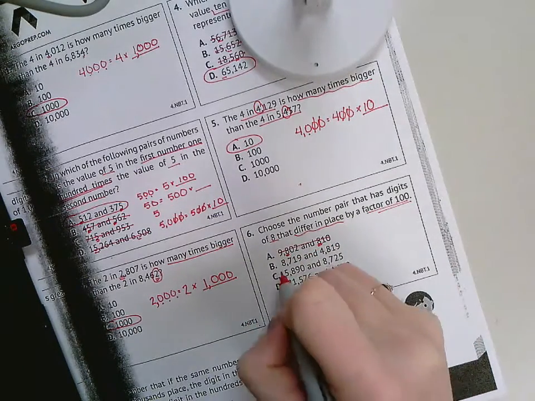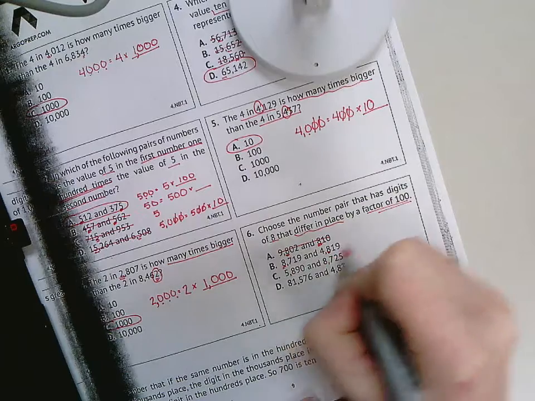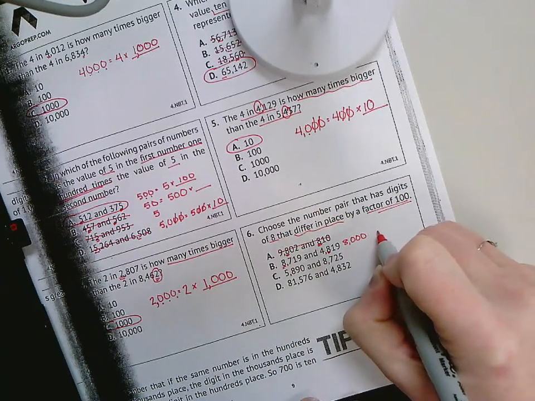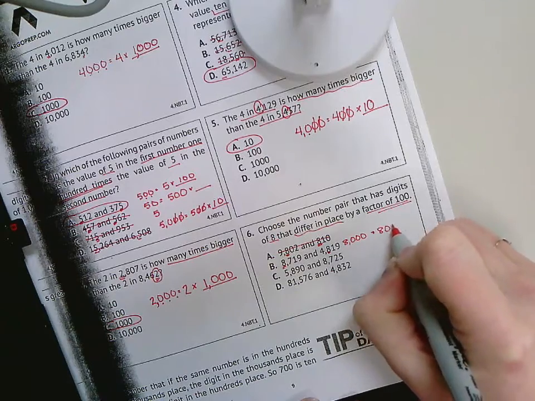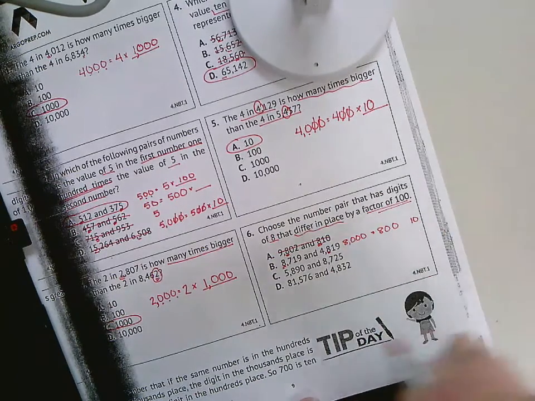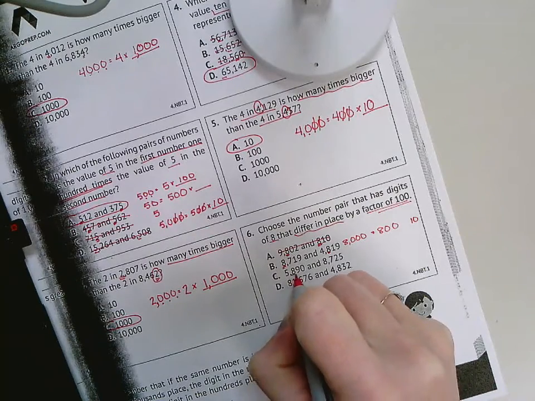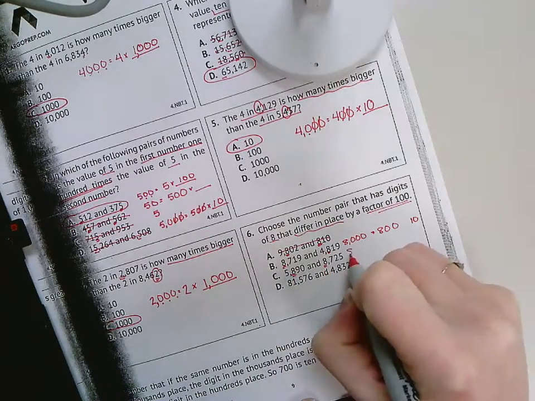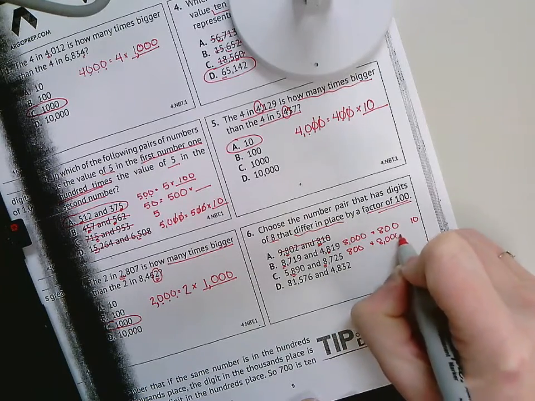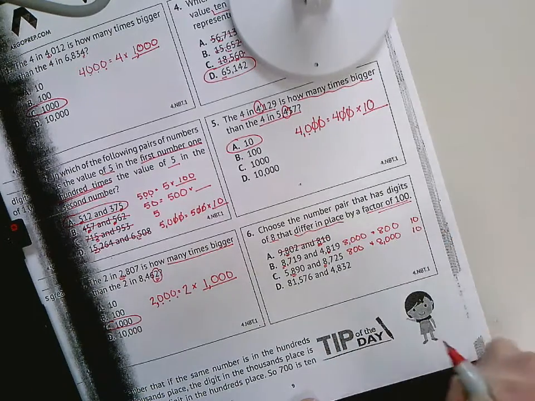The second one, I have 8,000 and 800, and that differs by 10. The third one, I have 800 and 8,000, and again, that differs by 10.